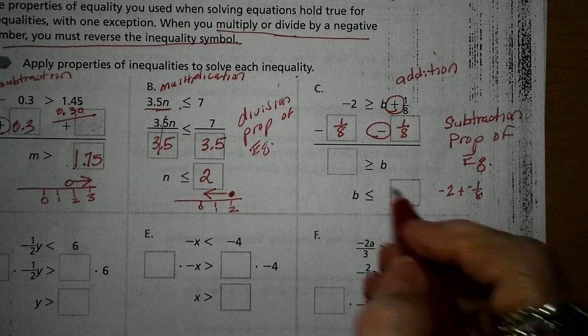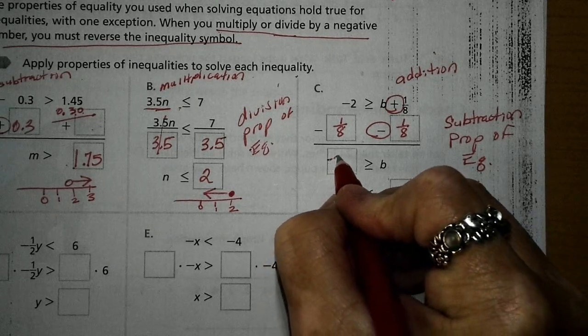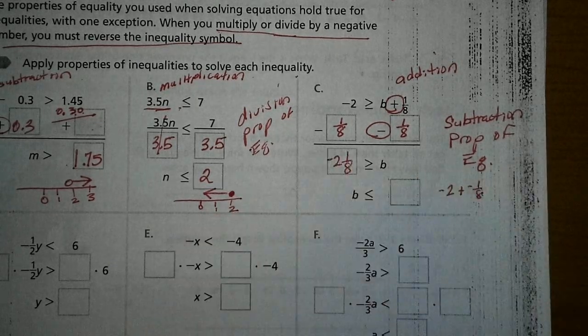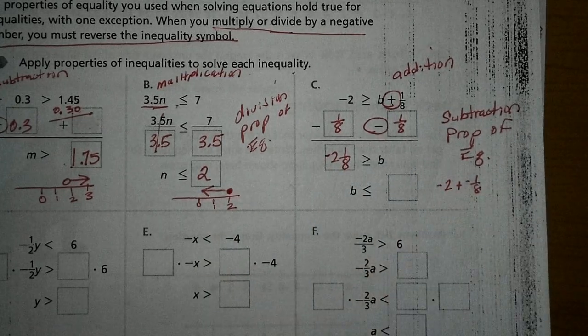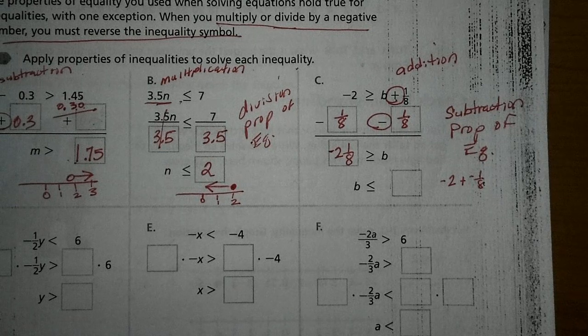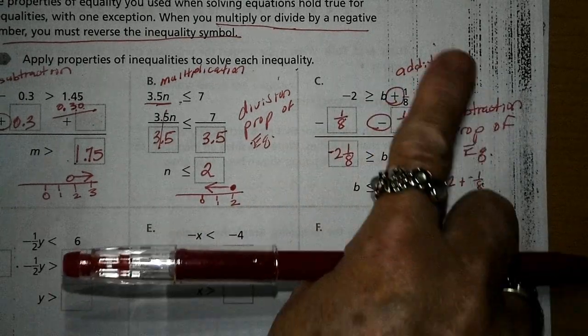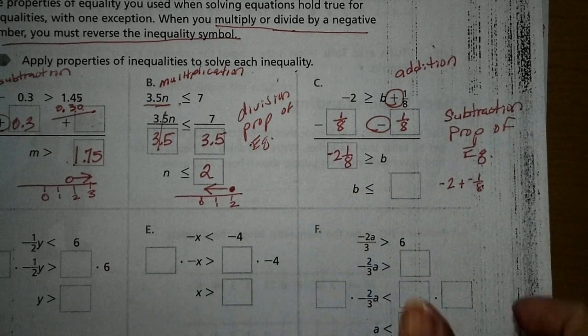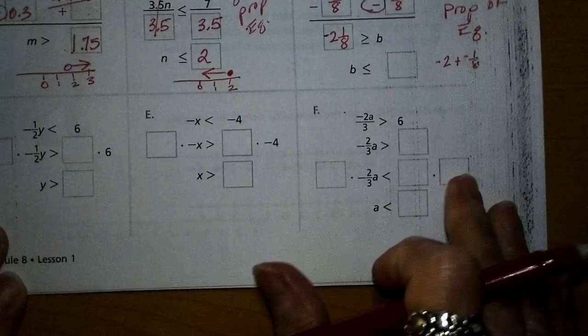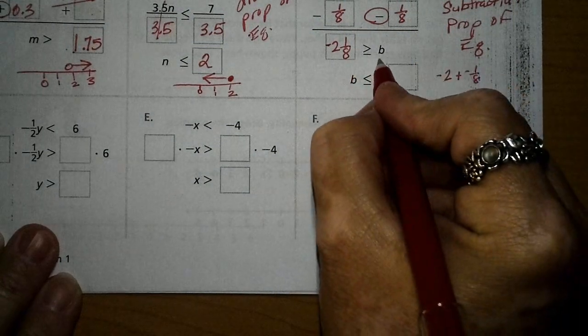So it's the same thing here. You would owe me 2 1/8. They're both the same sign, so we add them together. Okay? I did not multiply or divide. I added and subtracted, so therefore I don't have to flip my sign. But what do you notice that they did?